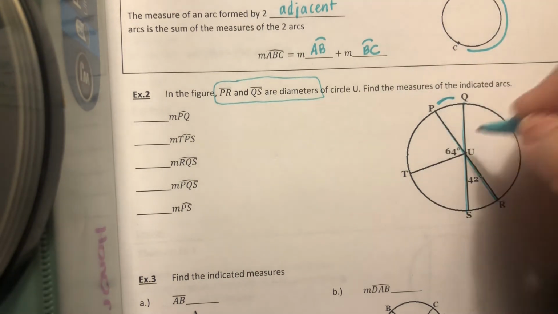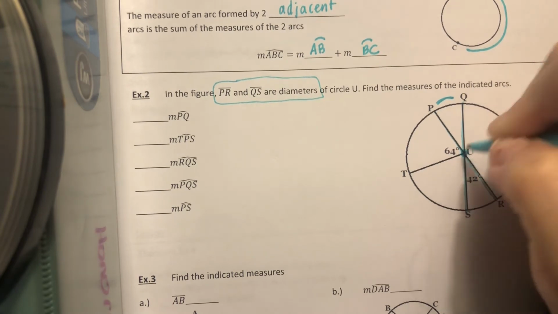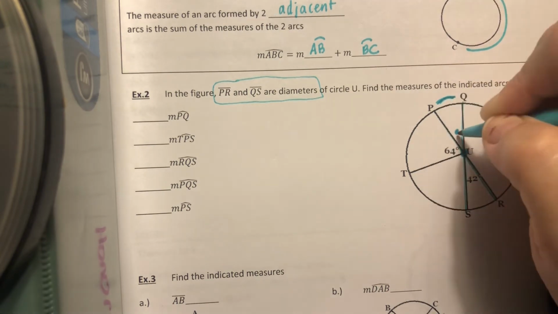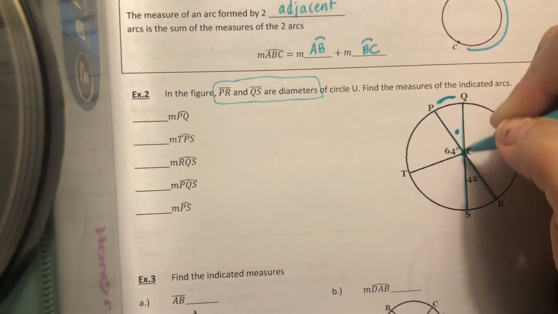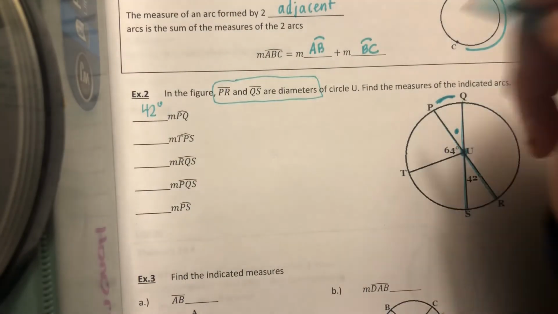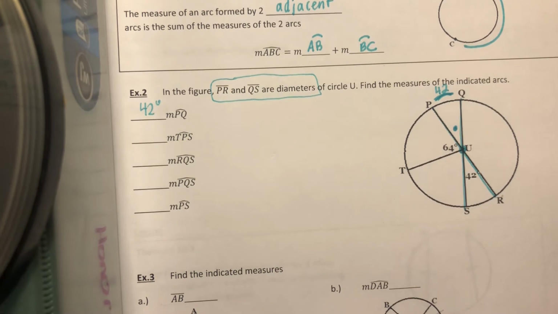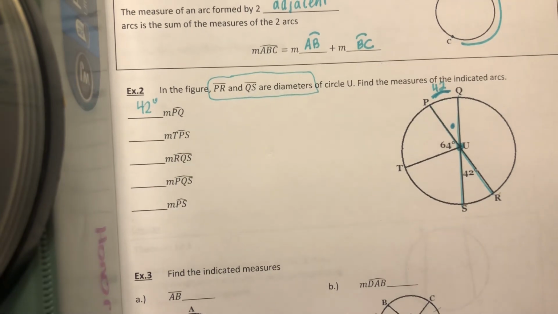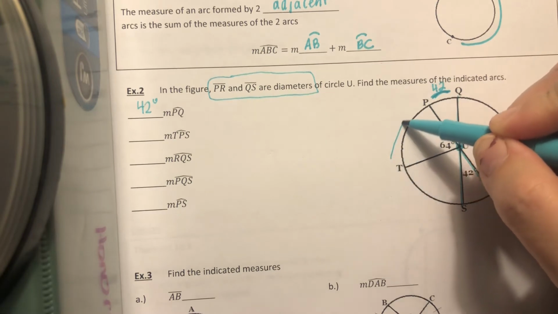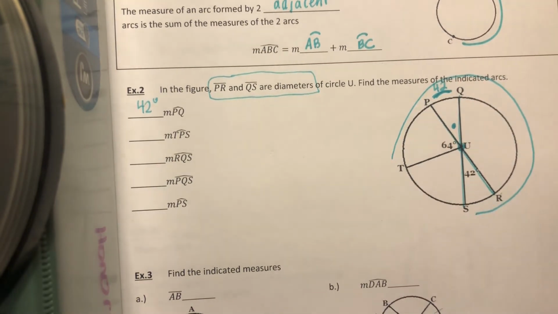At first it looks like maybe that's not too easy, but here's the center of the circle. So I know that whatever this angle is will correspond with that arc. Well, if you look across, vertical angles are always congruent. So that arc should be 42 degrees. So this is 42. I like to write these in as I go in case I need them later. T to P to S. So now it wants us to go from T to P all the way around to S. Okay.